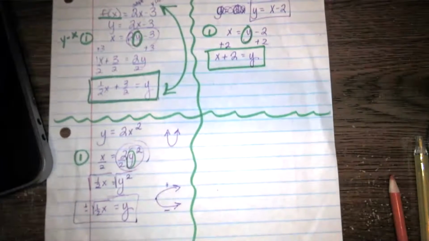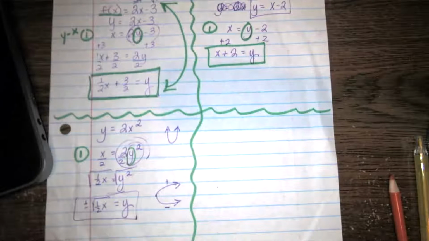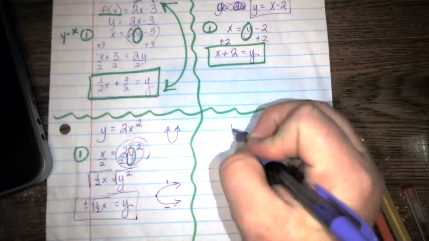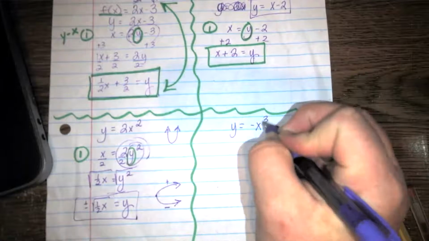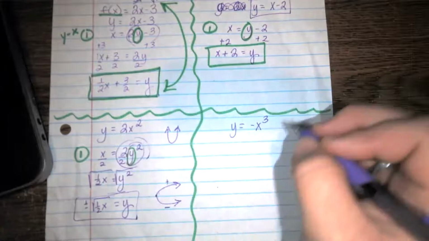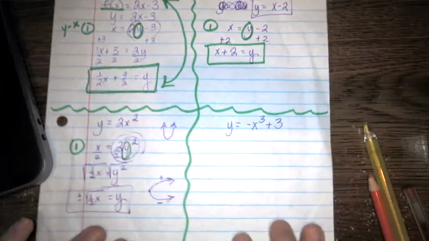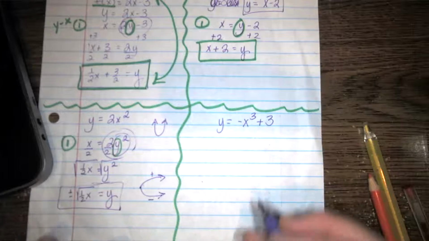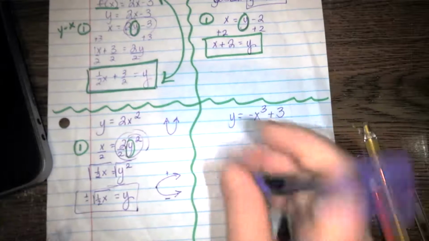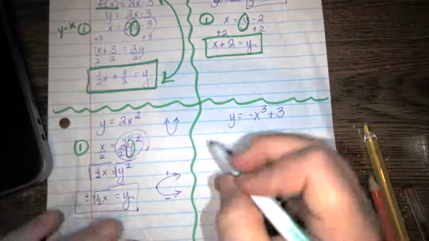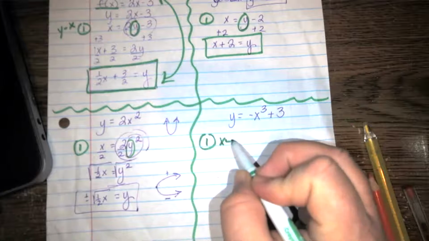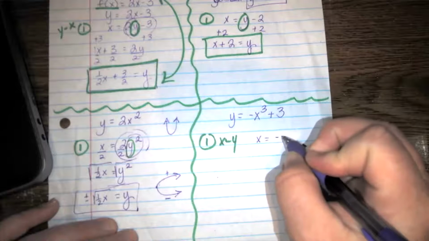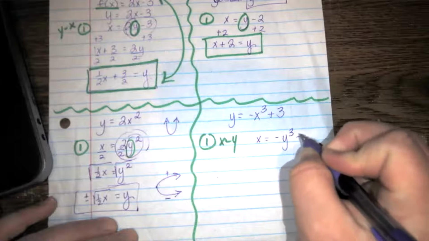Okay, let's try a cube root. So let's do this. Y is equal to negative x cubed plus 3. And we're going to do this one on our calculator. I'll show you how to do it on the calculator. So step number 1, go ahead and flip x and y. So x goes in for y, and y goes in for x.